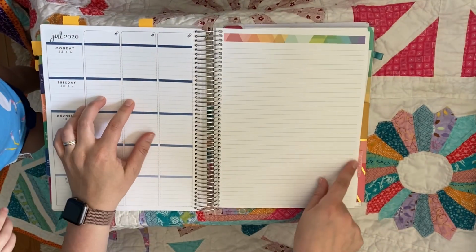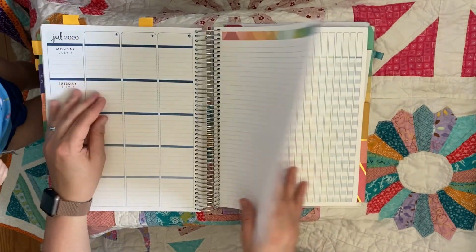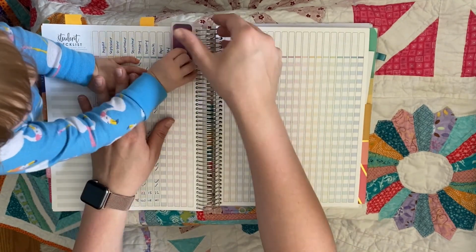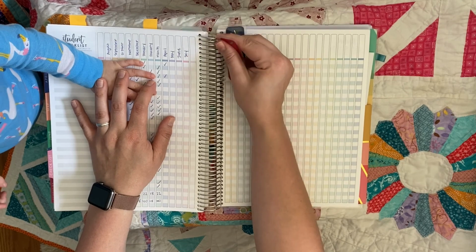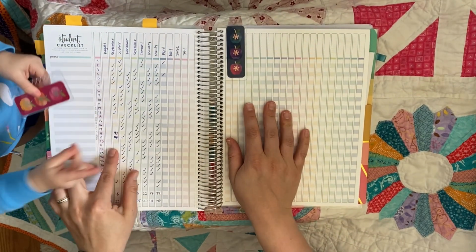There's this section called checklists, which again, this is a teacher planner, so this is assuming you're going to be taking grades. Well, we don't really take grades, but I use it for our attendance.